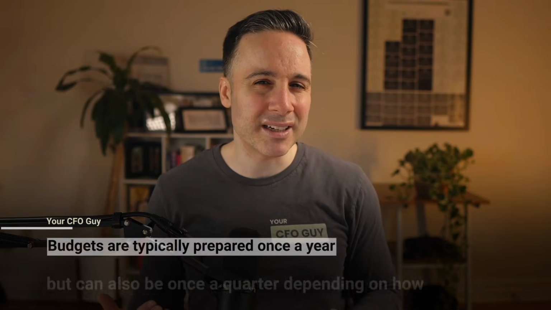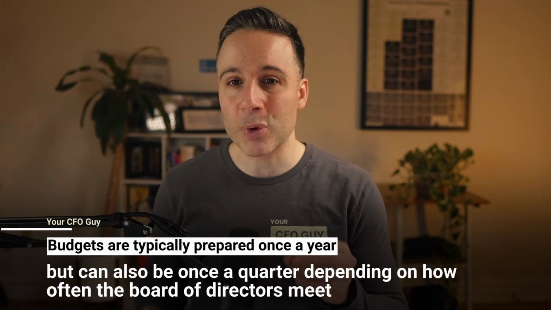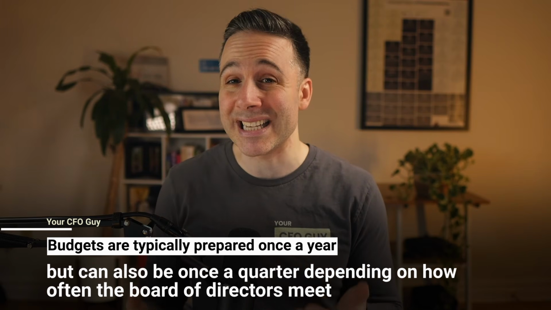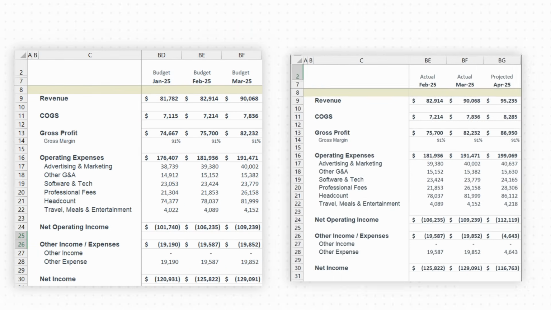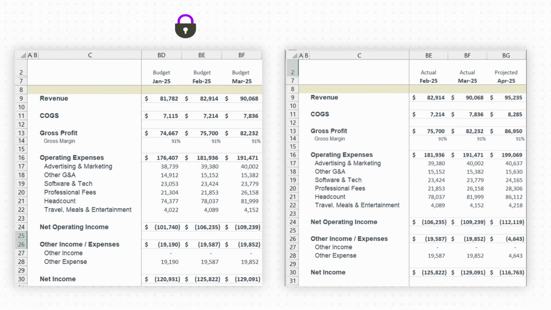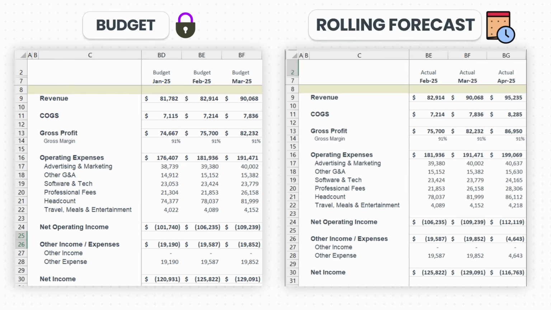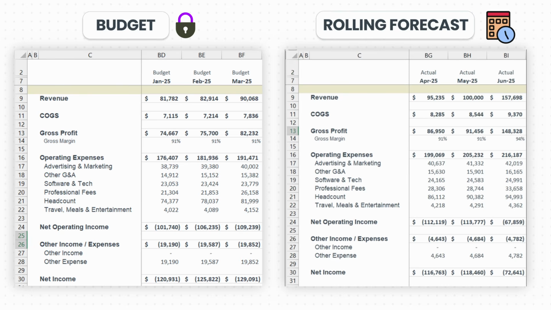Now, this is typically done at least once a year, but it's pretty common to do this as frequently as each quarter, depending on the size of the company and how often the board of directors meet. So now you have two versions of your forecast. One that's locked down, which we'll call a budget, and one that you'll continue to update each month, which we'll call a rolling forecast.